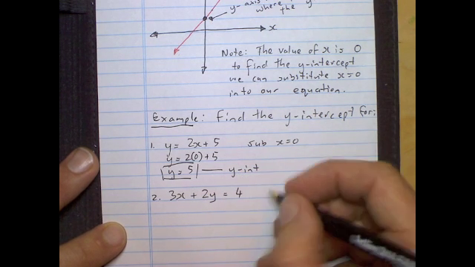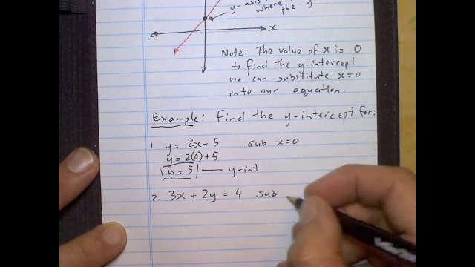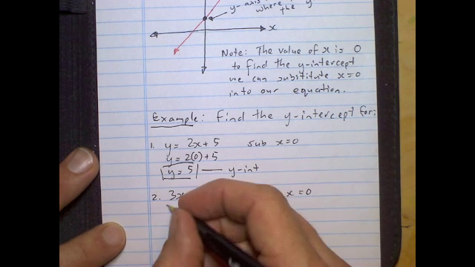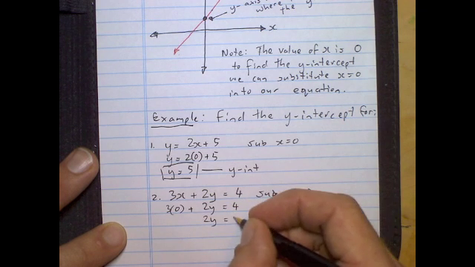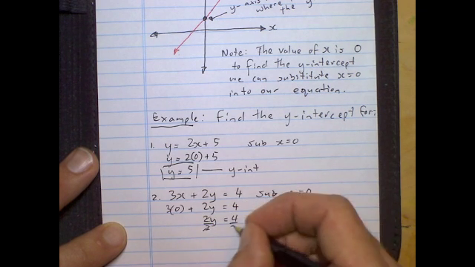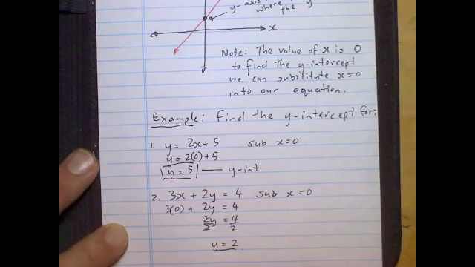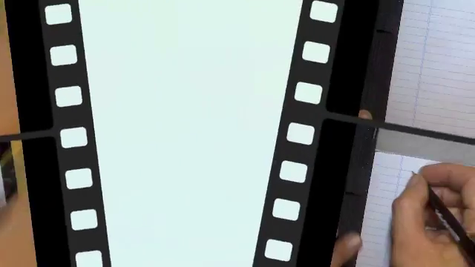Let's look at this equation: 3x plus 2y is equal to 4. Let's substitute x equals 0 into this equation. We're going to have 3 multiplied by 0, which is 0, plus 2y equals 4. That equals 2y equals 4. Divide both sides by 2. We get y is equal to 2, and that's our y-intercept there at y equals 2.